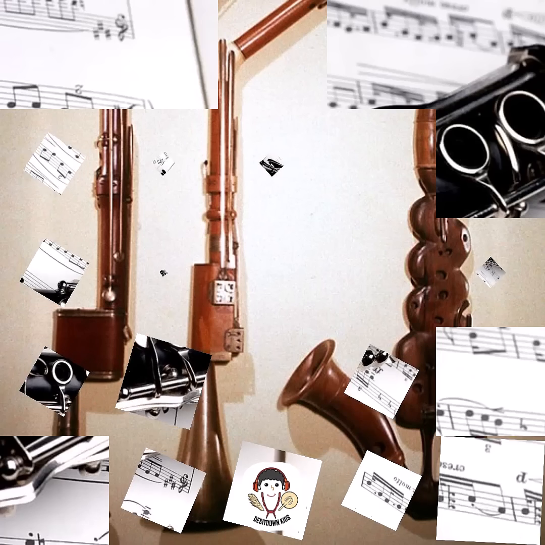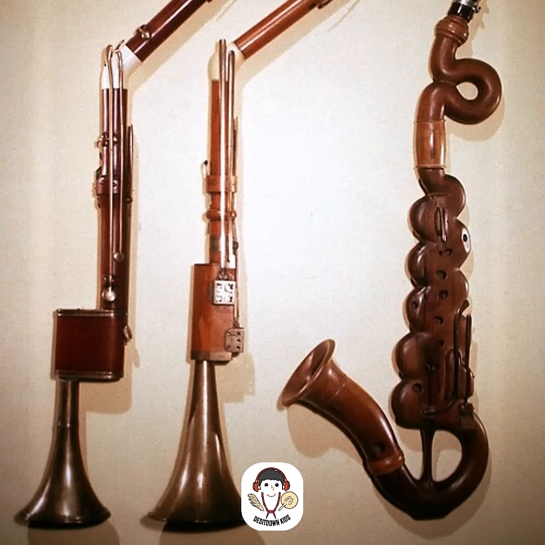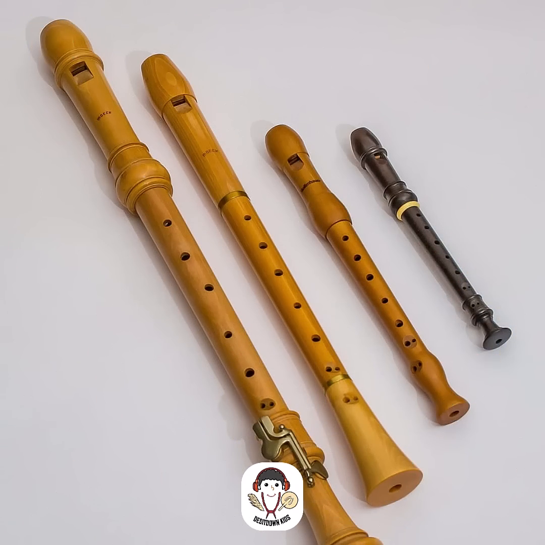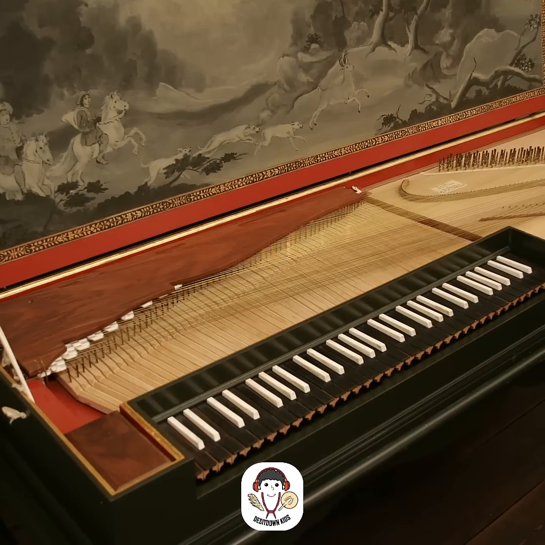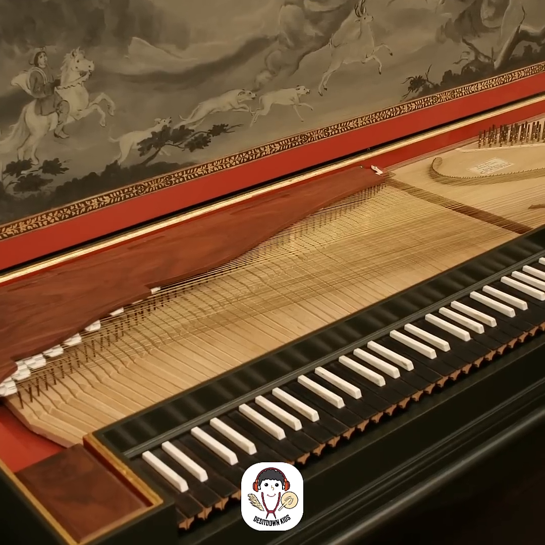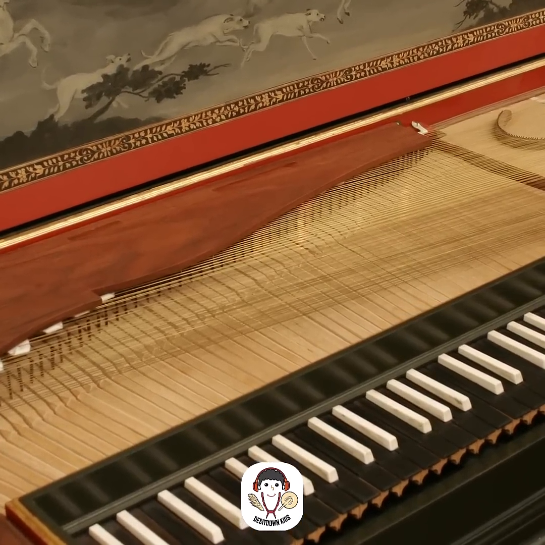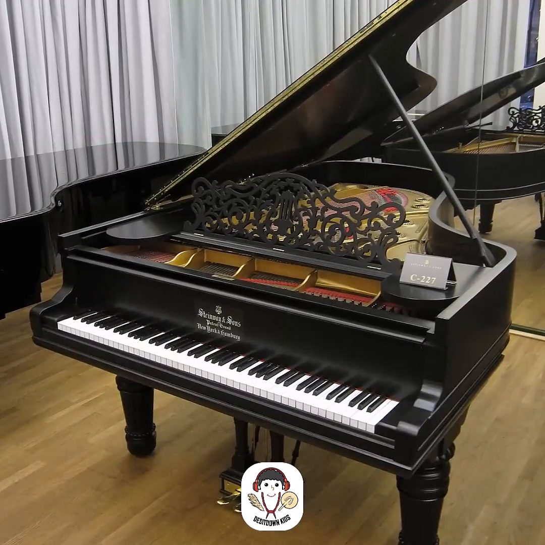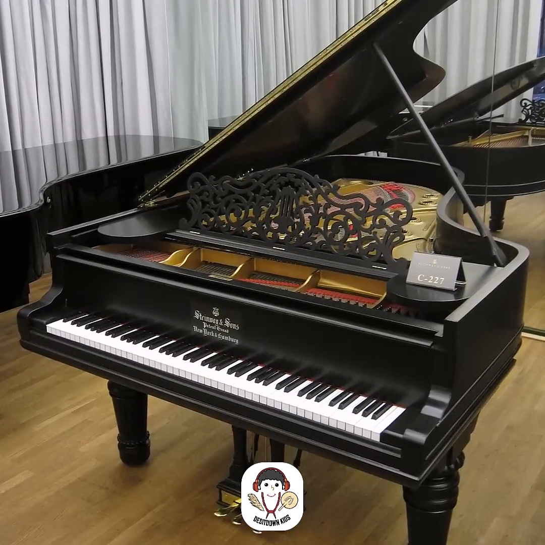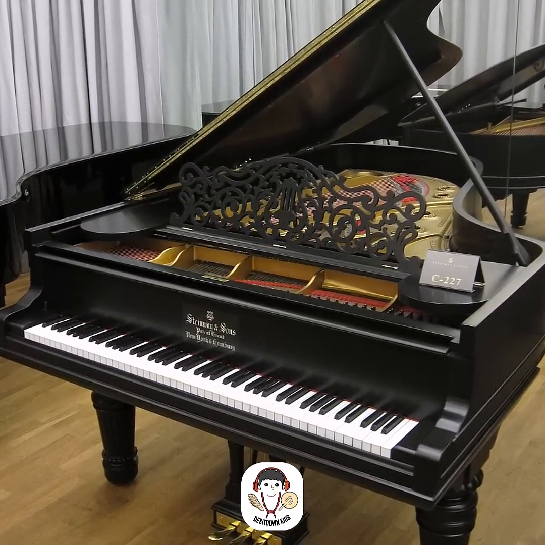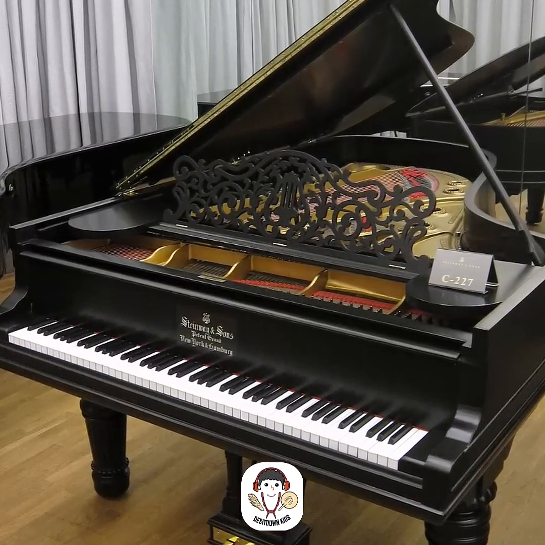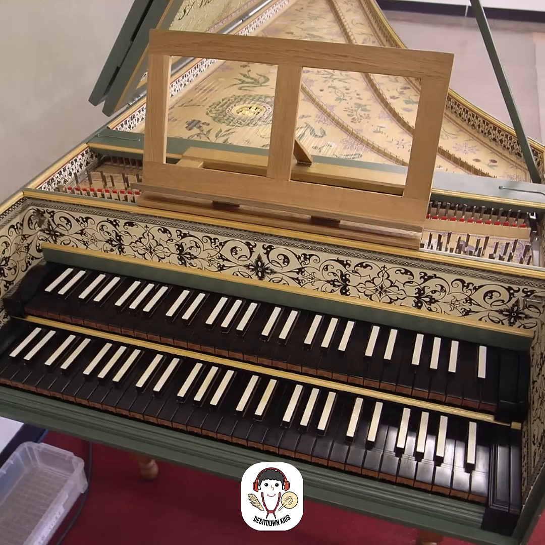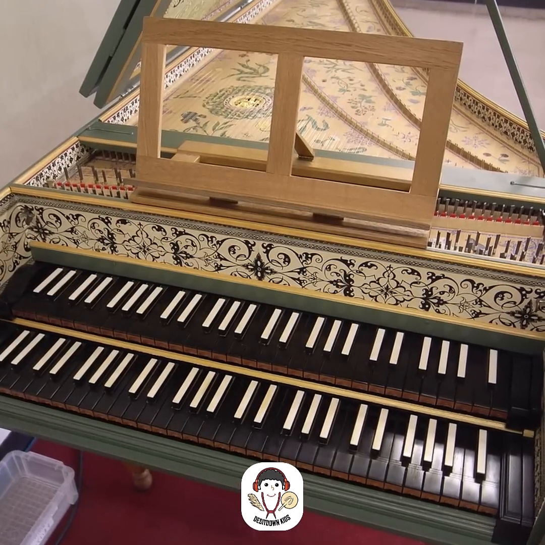Basset horn. Clarinet d'amore. Classical clarinet. Chalumeau. Flute. Oboe. Bassoon. Keyboards. Clavichord. Fortepiano, the forerunner to the modern piano. Piano. Harpsichord, the standard Baroque-era basso continuo keyboard instrument, was used until the 1750s, after which time it was gradually phased out, and replaced with the fortepiano and then the piano.